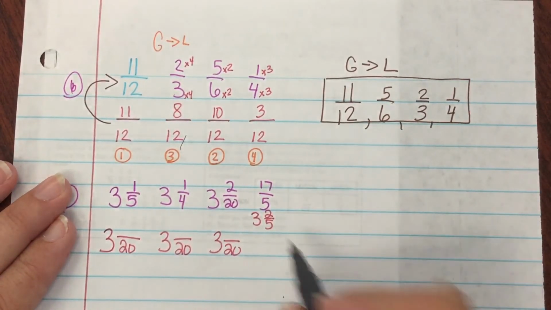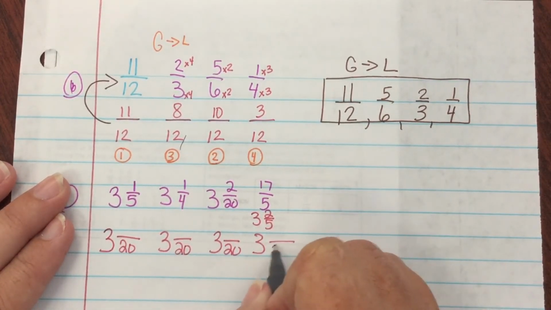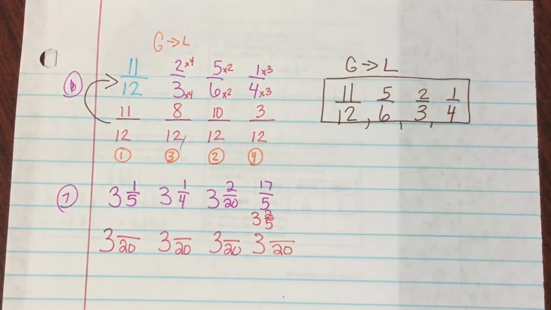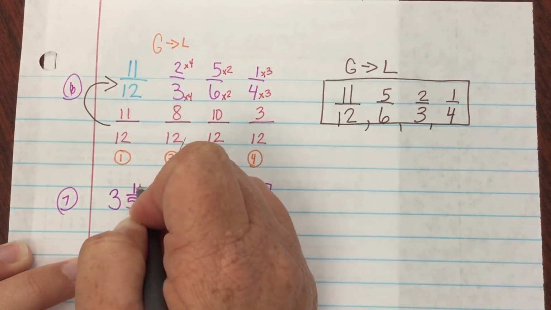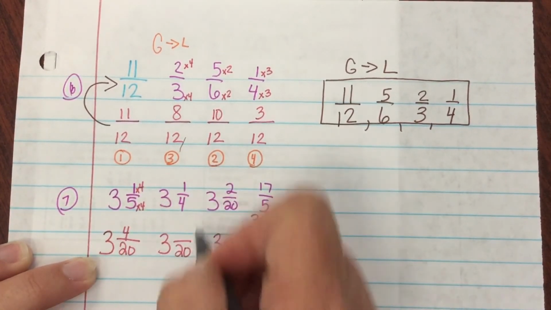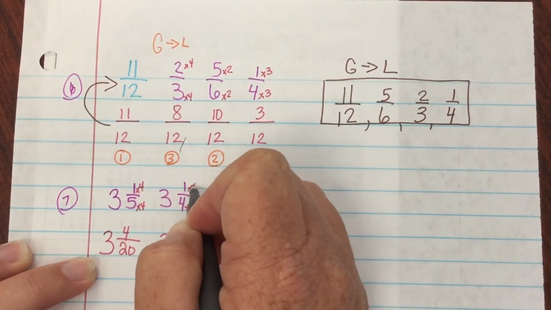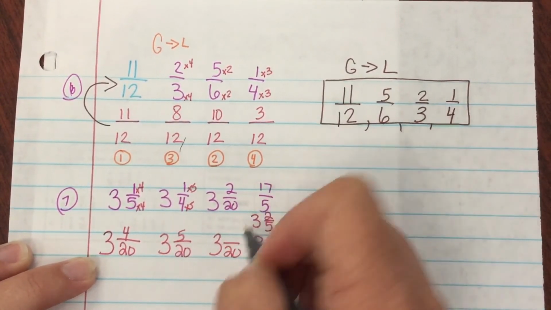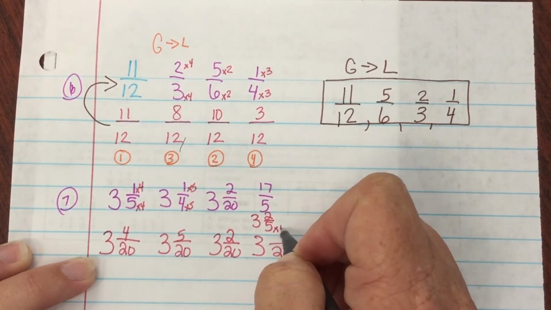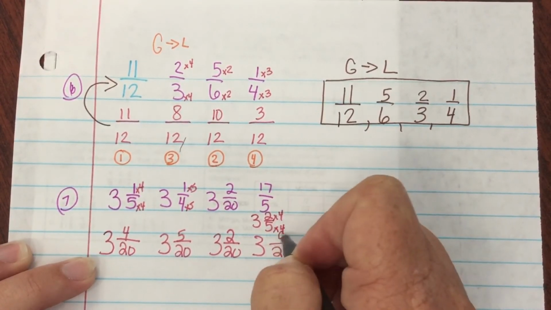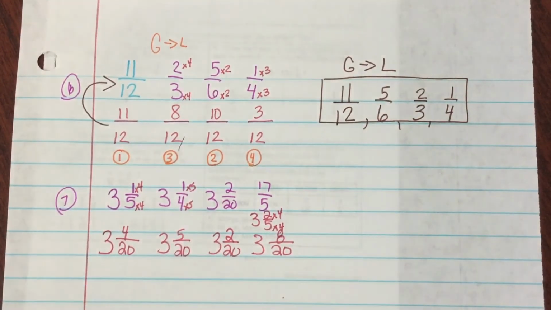And okay, I can still do 3 and something over 20, right? Yes? Okay, so now let's go ahead. What did I do here? I multiplied by 4, multiplied by 4, multiplied by 5, multiplied by 5. Oh, I didn't have to do anything there. I multiplied by 4, multiplied by 4. Okay, now I have them all with the same denominators, correct? Would you agree?